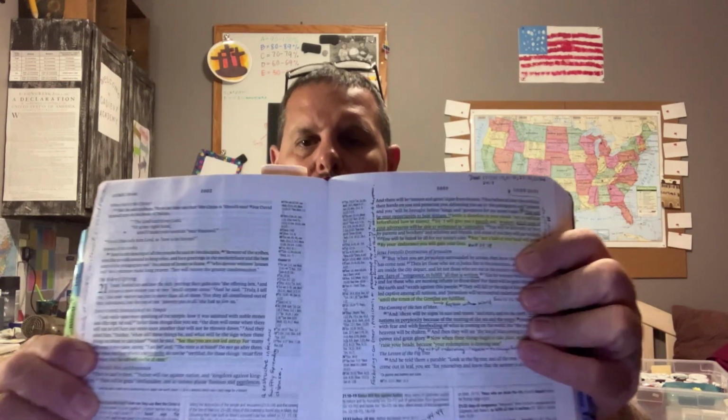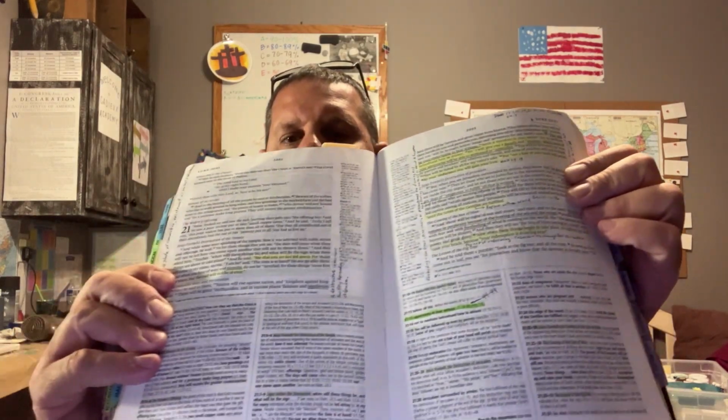Look, you can just see this. Look, there's highlights. There's notes. You know, I write in this book. I make notes of things, okay, all over. I encourage you to do the same thing. Write in it. Do highlights, underline stuff, make notes in the Bible, okay? Take ownership of your Bible.